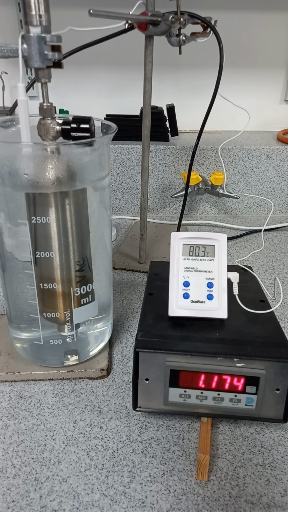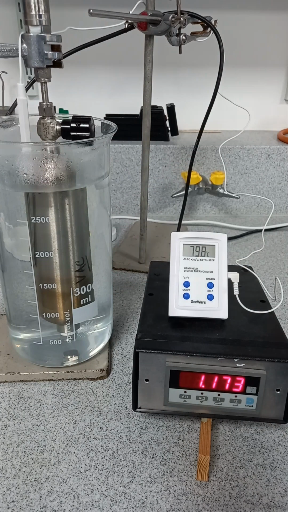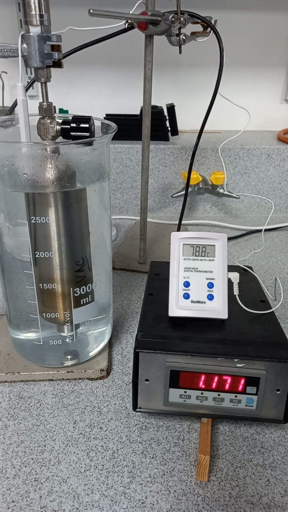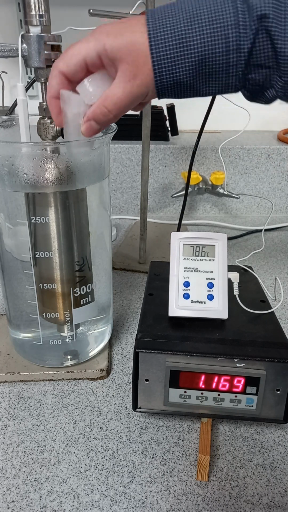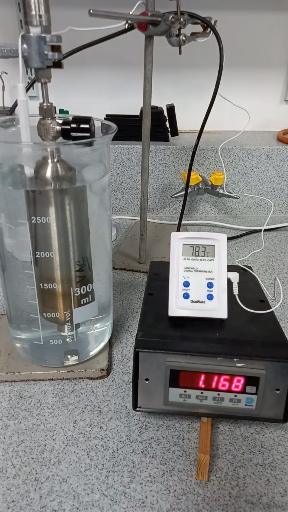I left a bit of gap here, so that when it displaces with the ice, it won't cover the end of the sensor. So we're down to 78 now. The other way of doing it is this was with maybe a hot plate underneath.